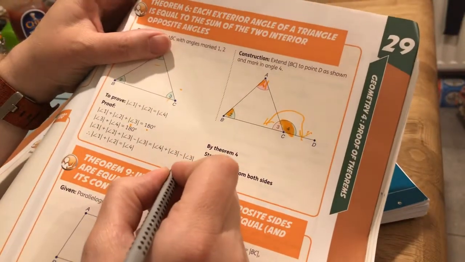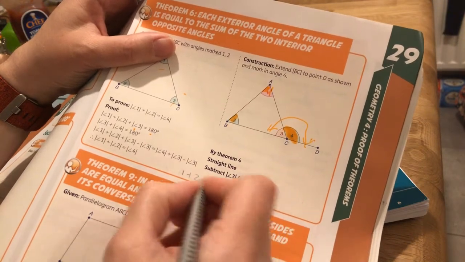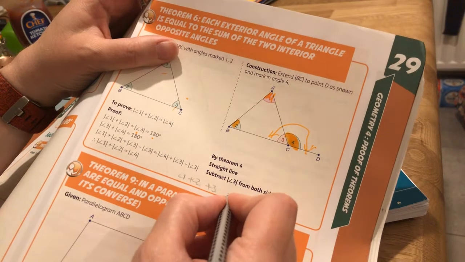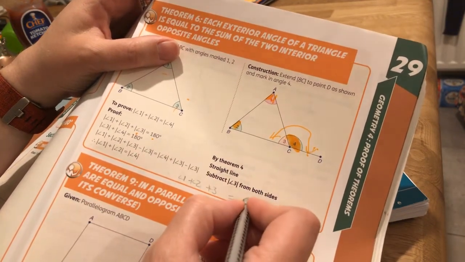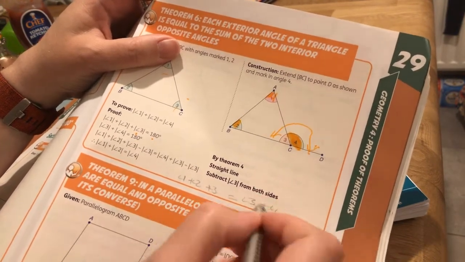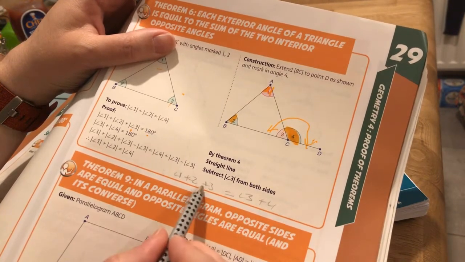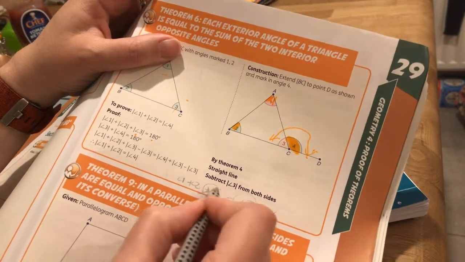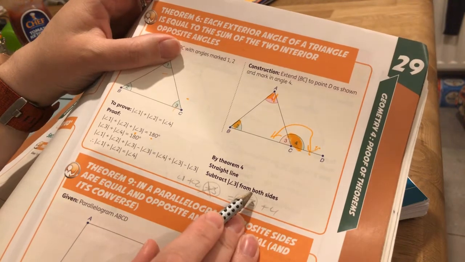So if you just go, for example, 1 plus 2 plus 3, so angle 1, 2 and 3, and I know I'm supposed to put the little ticks in, but I always do that at the end, is equal to, so we know that that's equal to 180, is equal to 3 plus 4. And again, put your little ticks in, because they're both equal to 180. So what we're going to do is see what's common to both of them, and what's common is 3. So we're going to take 3 out of the system by subtracting 3 from both sides.